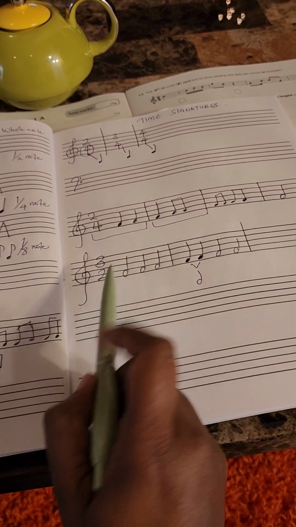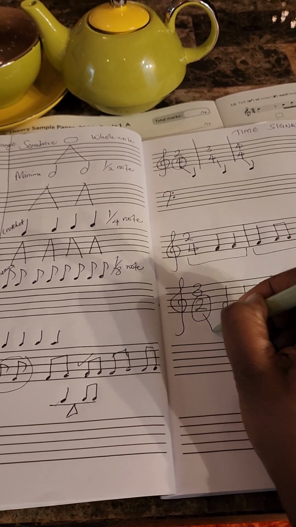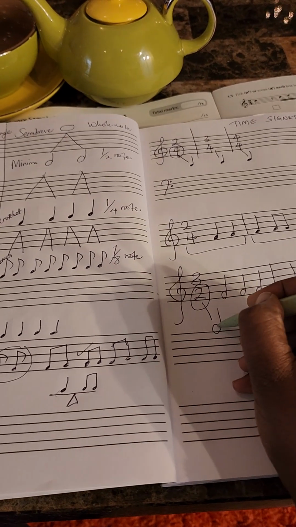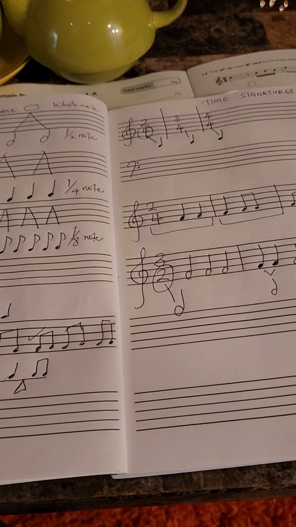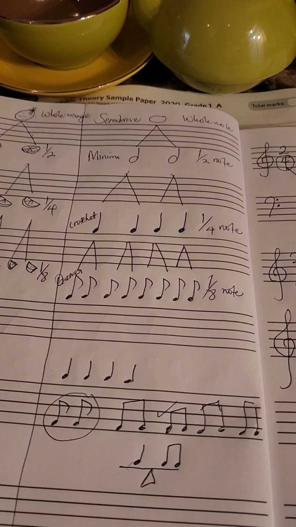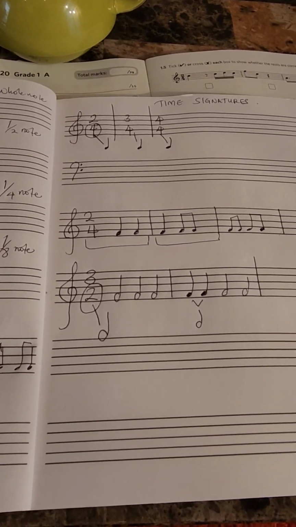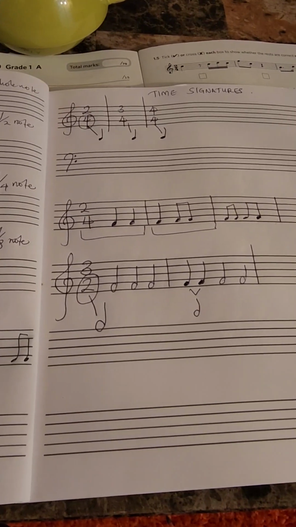So 3, 2, the number at the bottom is talking about half notes, minims. So always remember the name of the note will help you when you're looking at the time signature.